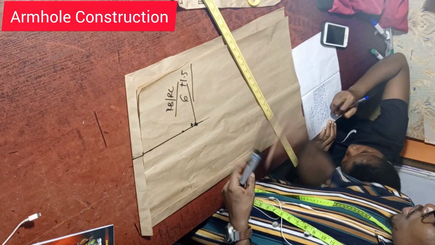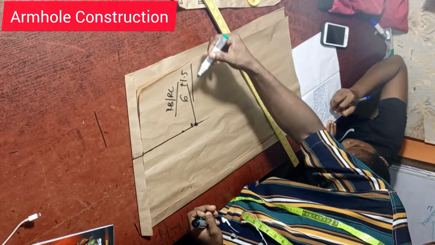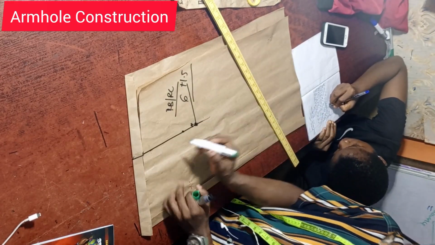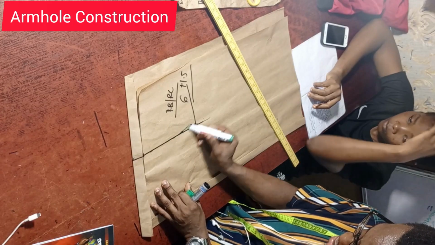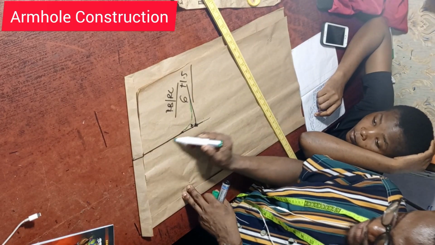In order for you to construct the armhole, we all know how the armhole curves, we need to input the armhole curve. We all know how it looks like. Armhole curve is usually like this, as you can see. Are you seeing it? I know you guys have seen it in so many places. Armhole curve is usually like this.